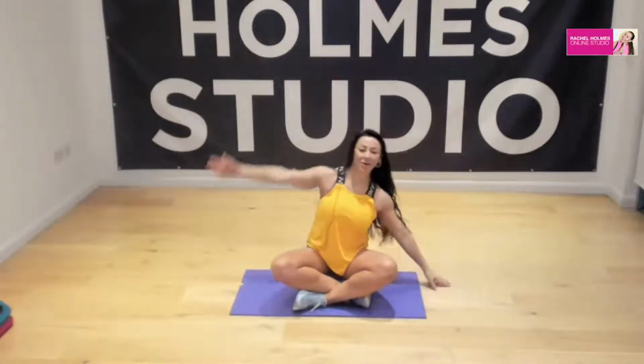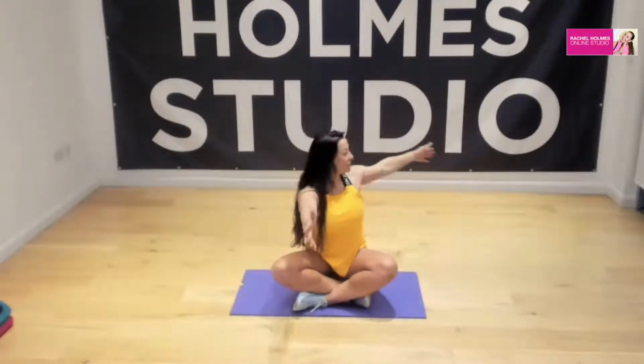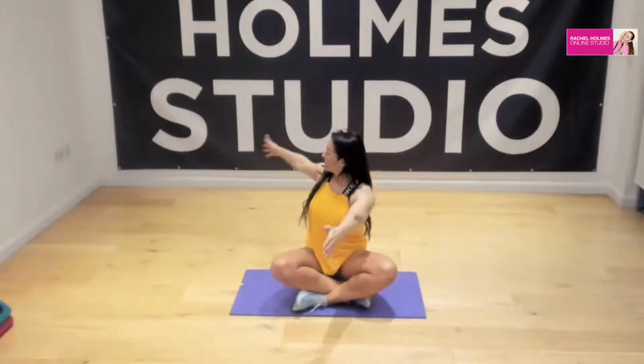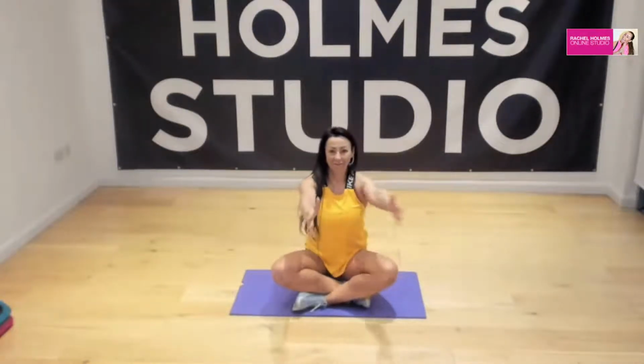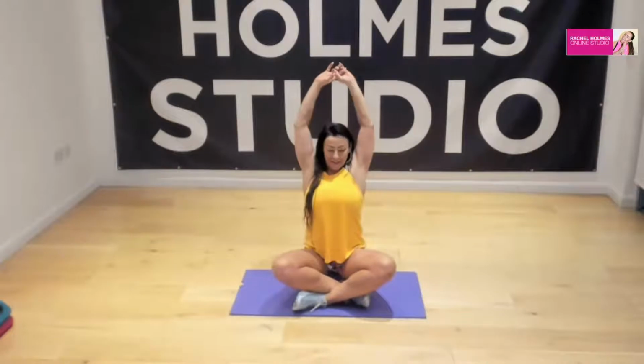Good, one more. Good, and then bringing both arms up, center. My favorite drill, rotation to the right, and then rotation left. Good, feels better already, doesn't it? Just very minimal, and you can feel it. Good. And then just pushing back and then releasing.